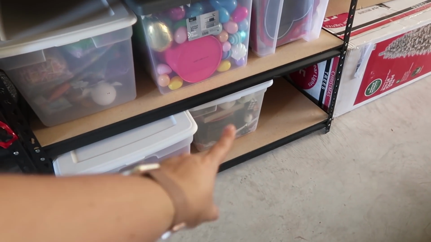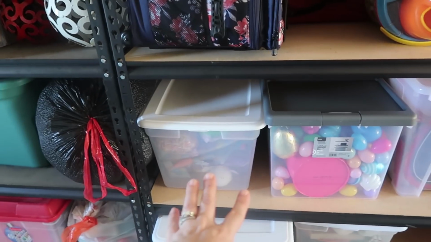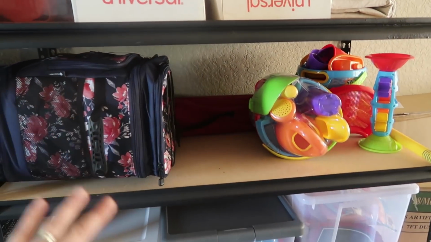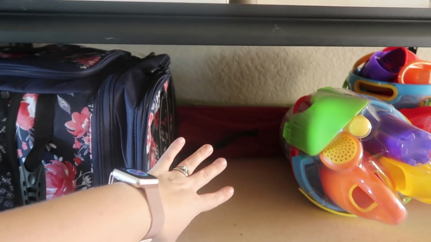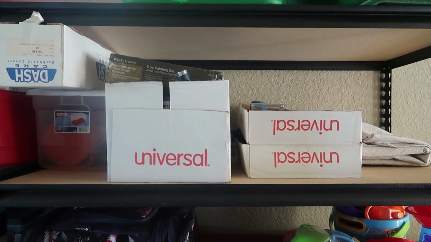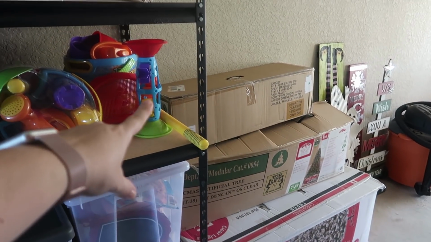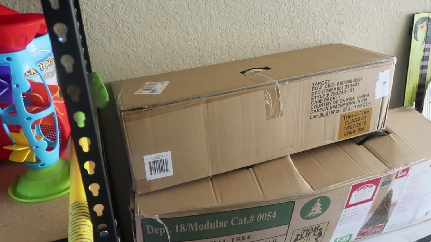Then we've got fall, like Thanksgiving and Halloween down there. We've got Valentine's Day in that one, and then this one is spring and Easter. We've got some fun outdoor stuff right here. I've got my cooler and some chairs when we go to the pool. And then Mark kind of has miscellaneous things right here. And then we've got our trees, our 2 bigger trees, and then I picked up 2 small trees after Christmas last year on clearance that we'll be able to use for the first time this year.